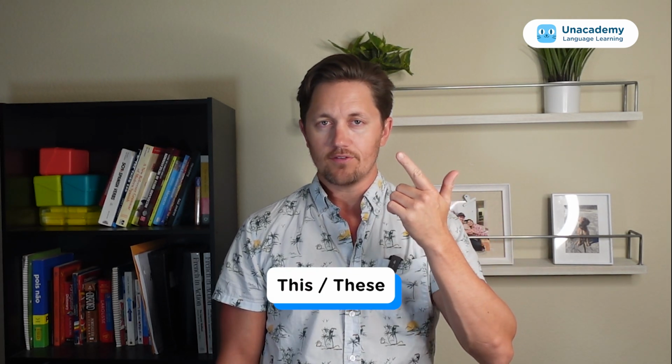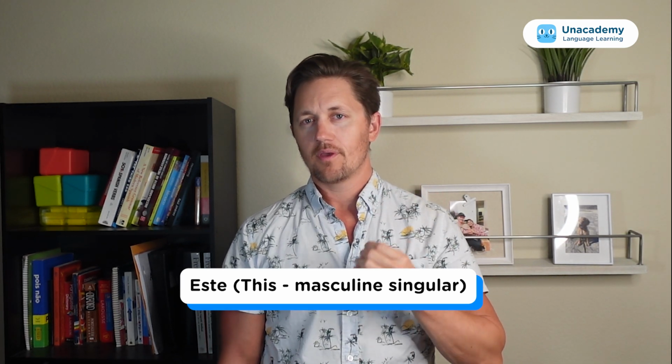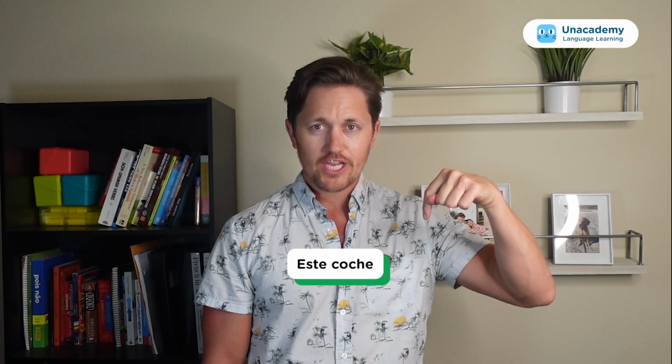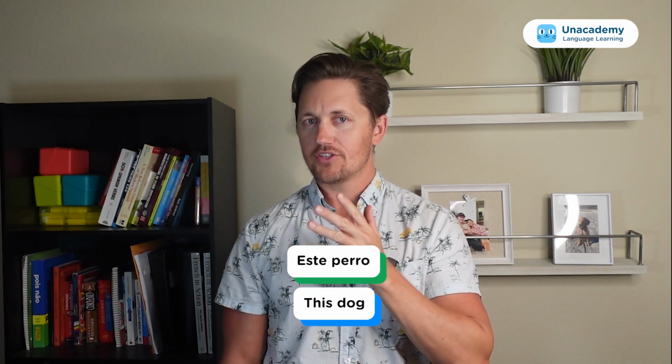Demonstrative pronouns. In Spanish, demonstrative pronouns are used to point out specific objects or people. They change based on gender and number. Let's go through each of them together. This or these. Este. This, masculine singular. Example. Este libro. This book. Este coche. This car. Este perro, this dog.